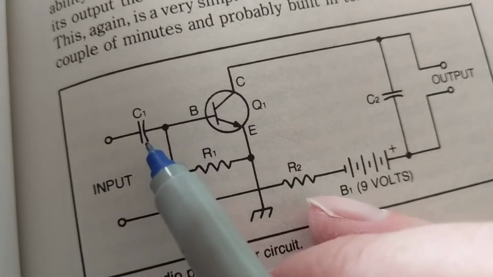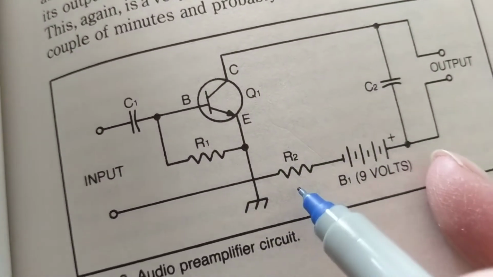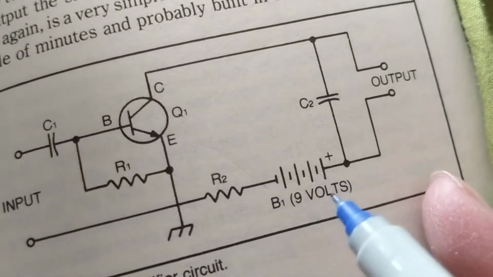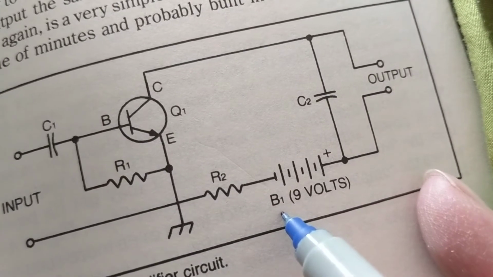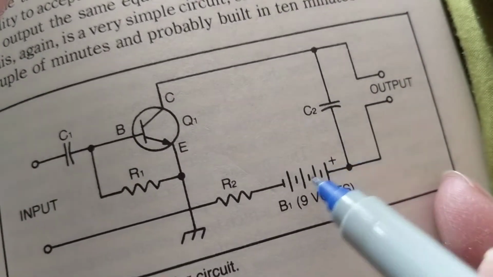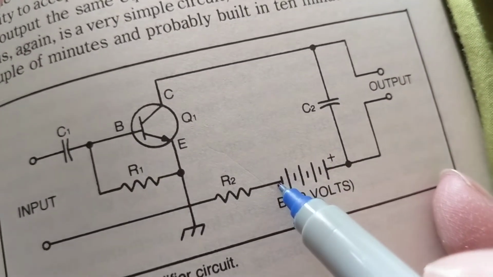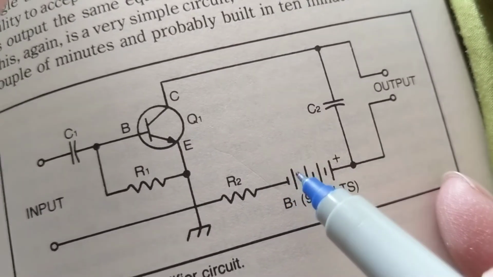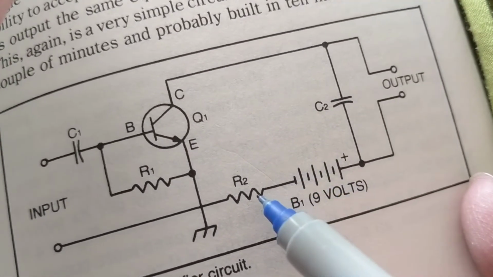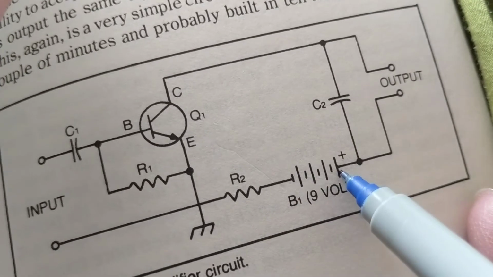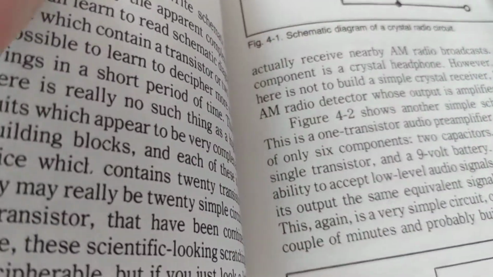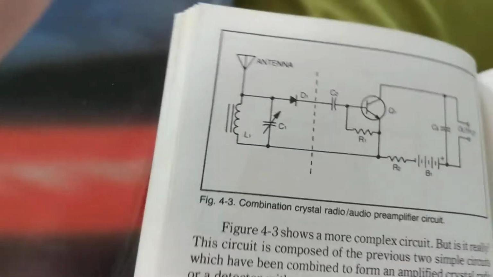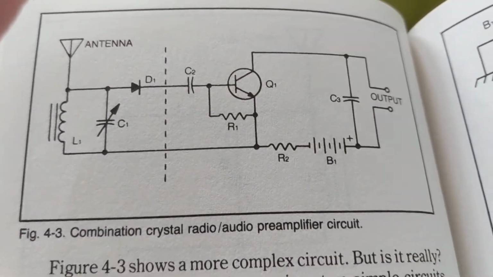C1 over here is not polarized. R2, we don't know the value of R2, but we do know one value right here, 9 volts, and B1. It tells us it's B1. Which is the positive? This one. Which is the negative of the battery? This one. Where does the negative go to? The negative goes to R2. Where does the positive go to? C2. So if you're getting better at that, that's a good sign.